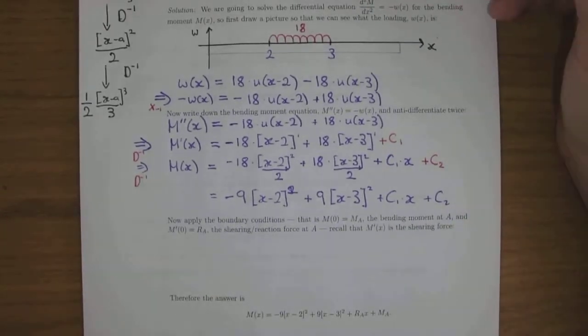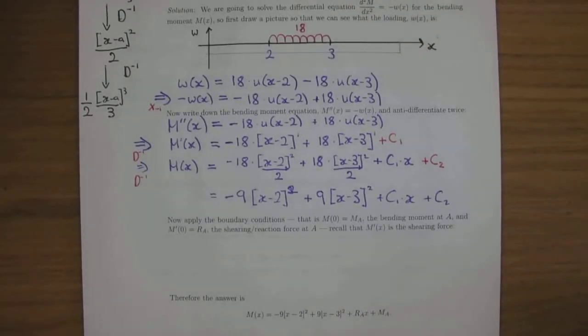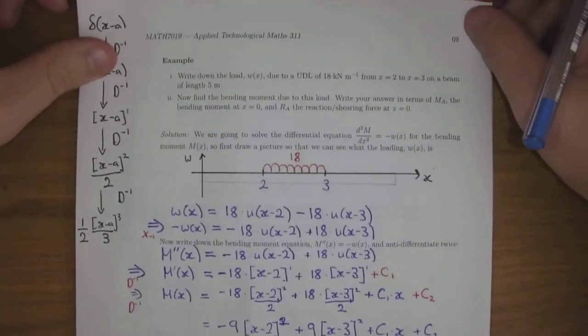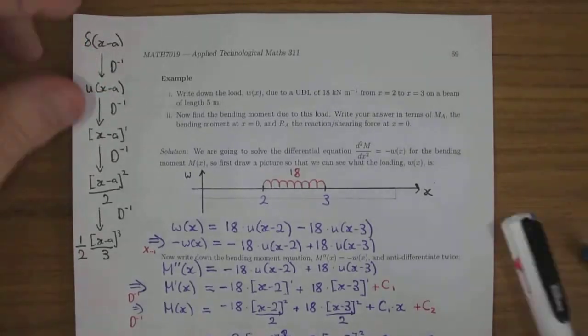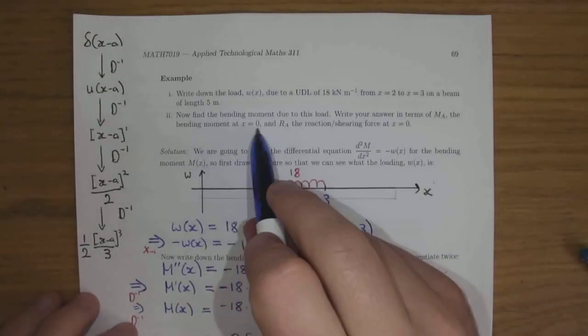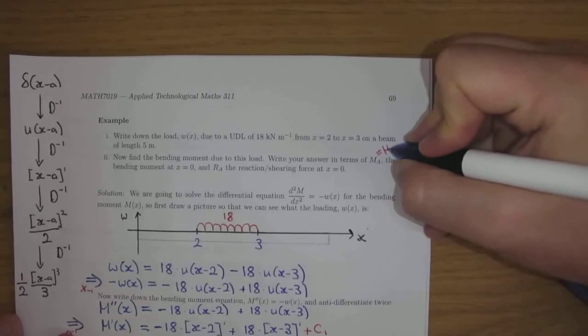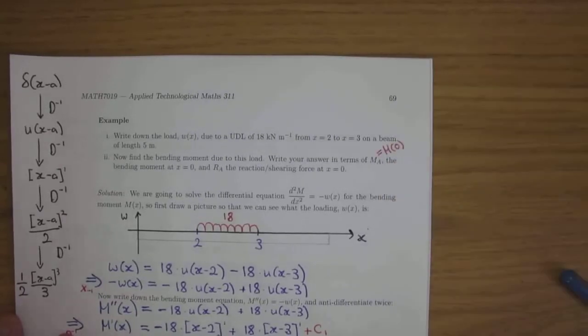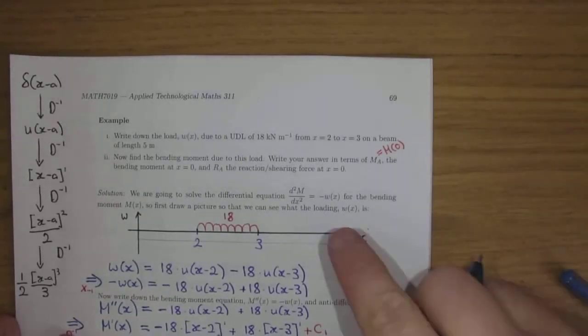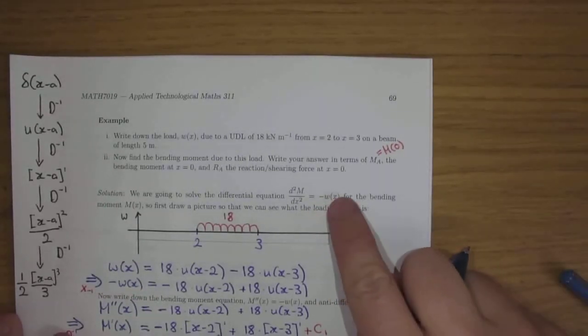Right. So what we're doing now is we're not saying we know anything about the supports, but they're telling us that MA is the bending moment at x equal to 0. Because that's what this m of x means. It's the bending moment at x. That's what this w of x means, sorry, the load per unit length at x.